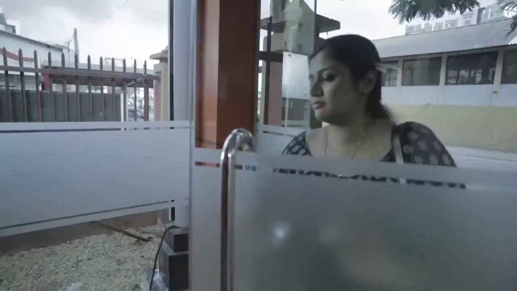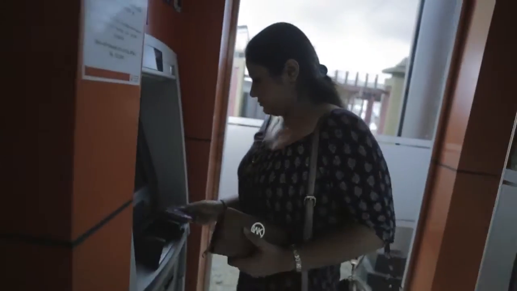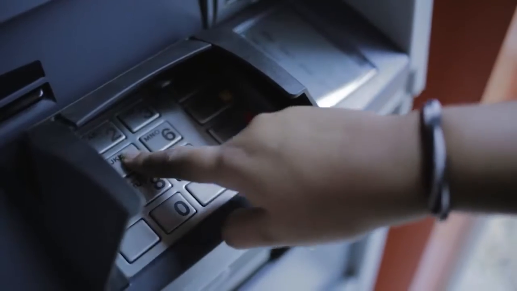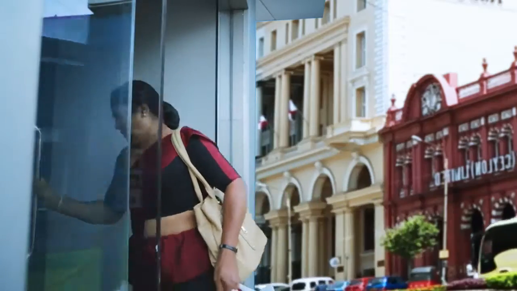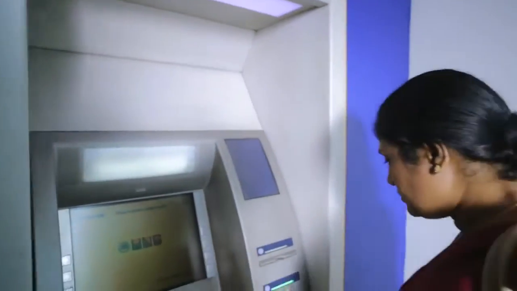To save valuable foreign exchange and to reduce the ATM usage fee for customers, Lanka Pay Common ATM Switch was introduced in 2013. The facility enabled customers to withdraw cash and check account balances through the ATM of any bank for a nominal fee.